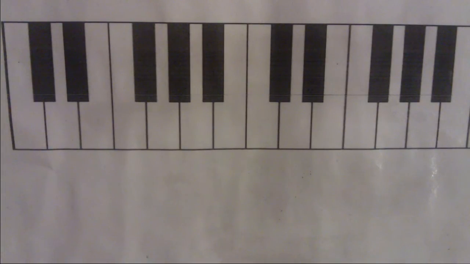I'm going to give you in the same situation a minor version of it. Okay, the diminished version of it. Okay, or the augmented version of it.